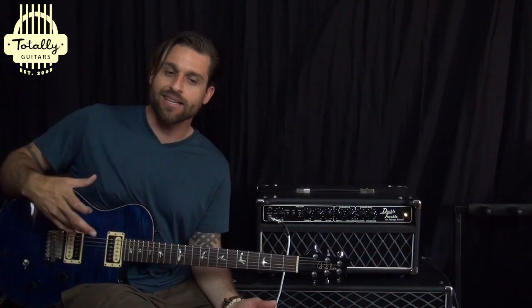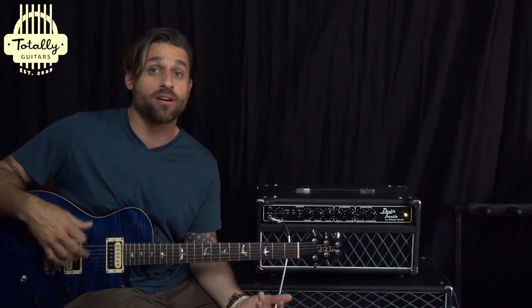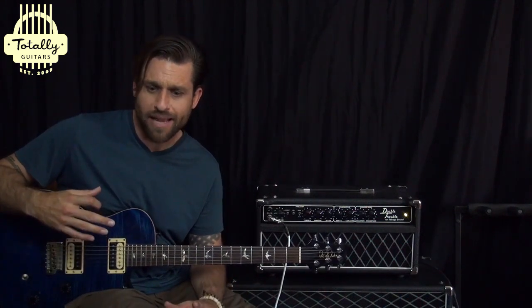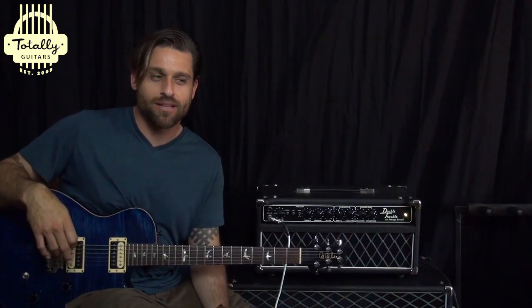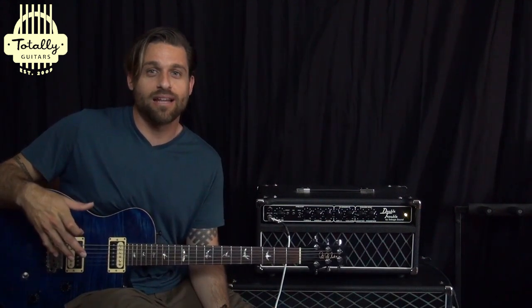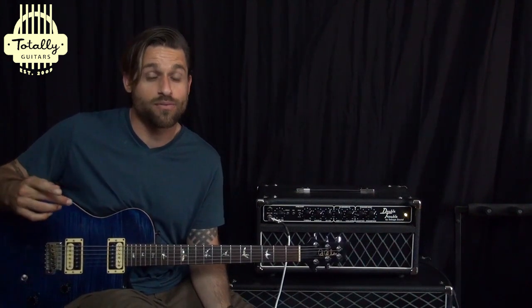But this lesson is not about sweep picking, but it's rather about arpeggios, which make up a massive amount of guitar playing. It's so much so that I would venture to say every guitar player uses arpeggios, whether or not you even think you do.